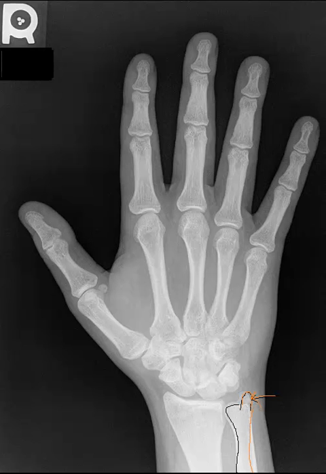Now remember, in hand projections, we're only going to get a variable amount of the radius and ulna. Typically, the first inch or two of the ulna and radius will be included in hand projections simply to evaluate the radiocarpal joint and the distal radioulnar joint. Here's the radius. Here is the radial styloid, this styloid-like region here.